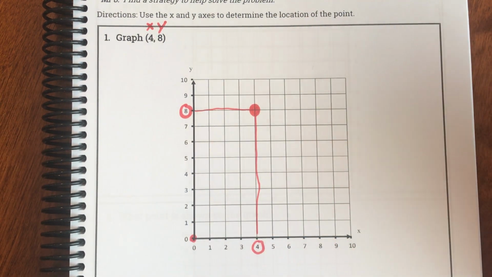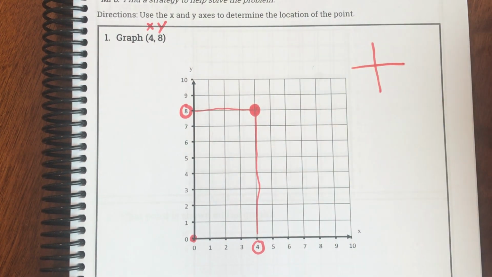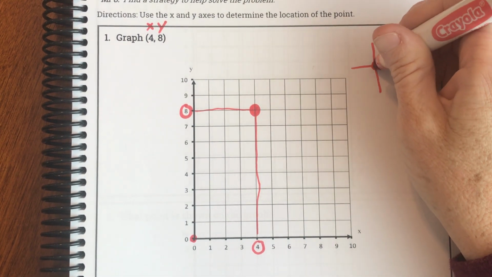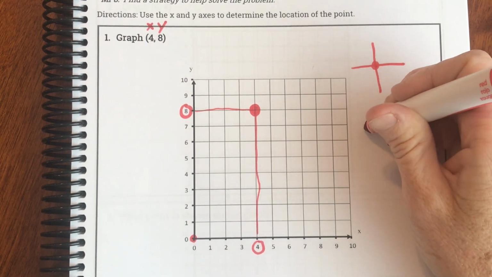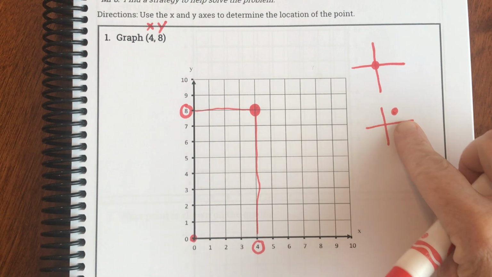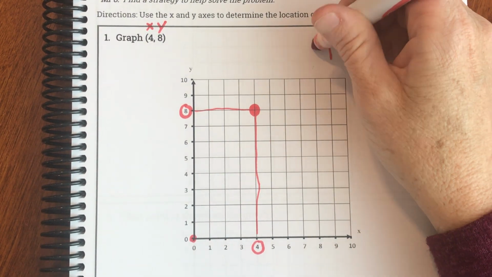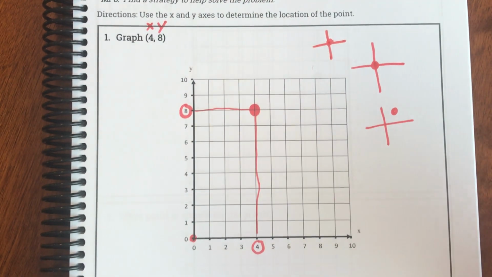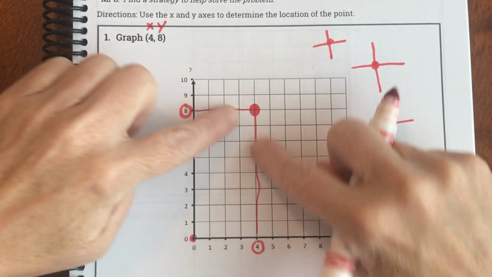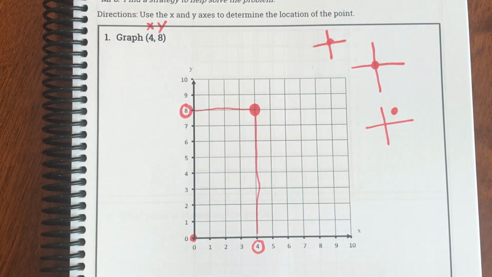Notice where I put the dot. Your ordered pairs or coordinate points, when you plot them, always go right where they meet. They don't go inside. Make sure you put them in the right spot. That's where 4, 8 is. I did my lines. Sometimes when people get better at this, they just use their fingers. I'll show you that on another one that we do together.